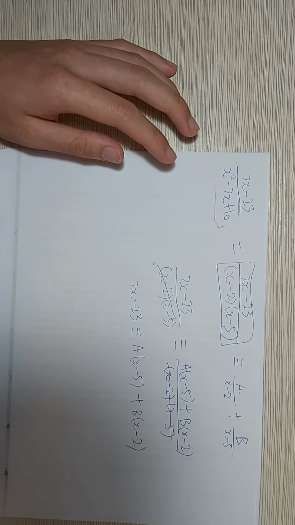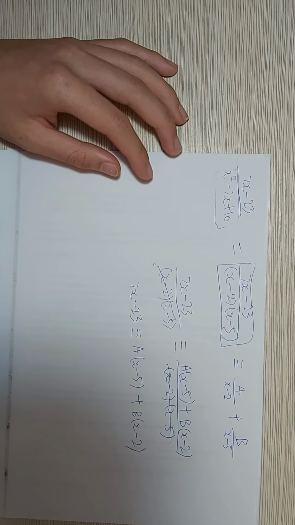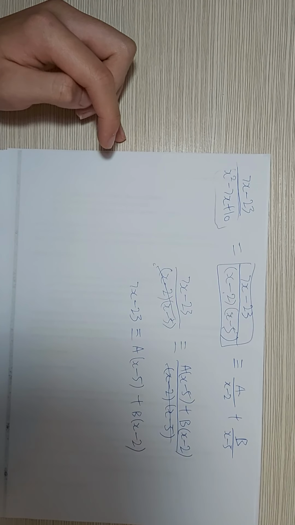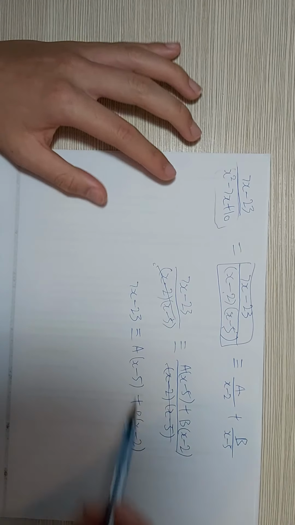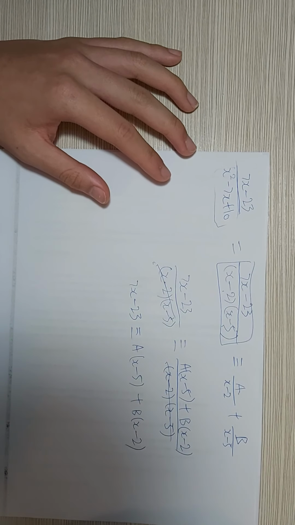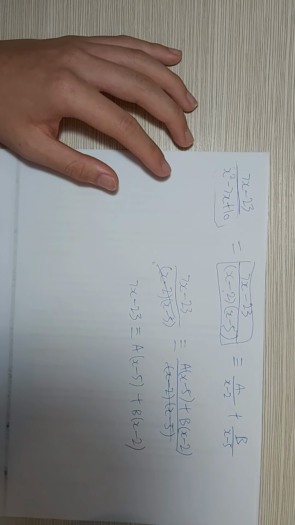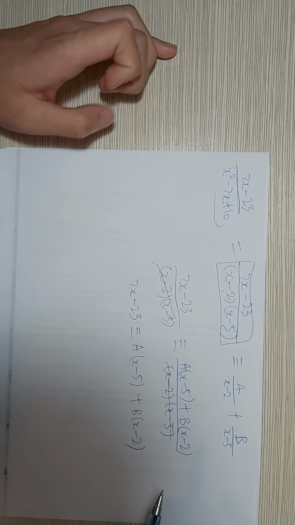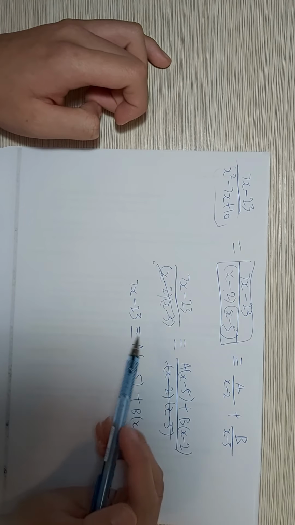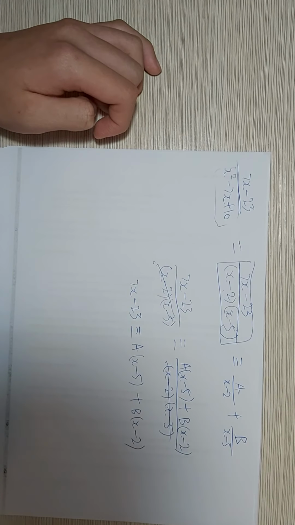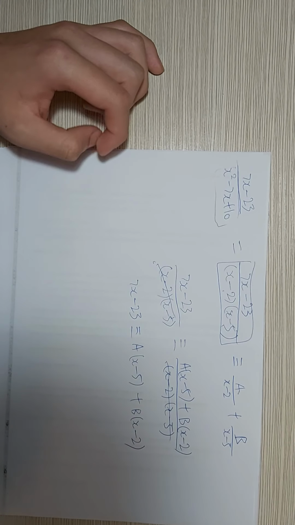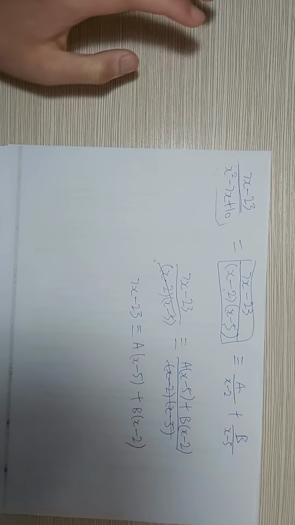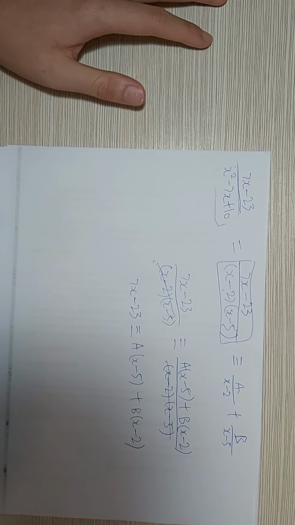Now since this is an identity, regardless of what x is, this is always true. So if we need to find out A and B, we need to make one of the terms disappear, so that it ends up becoming a linear equation with one unknown, which can be easily solved. So how can we do that?